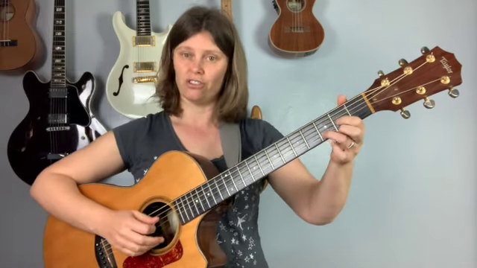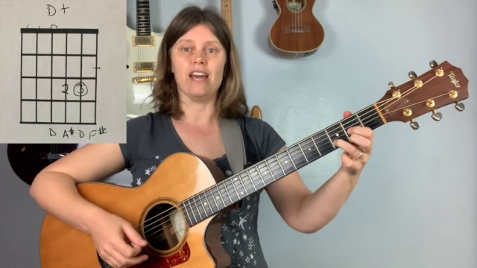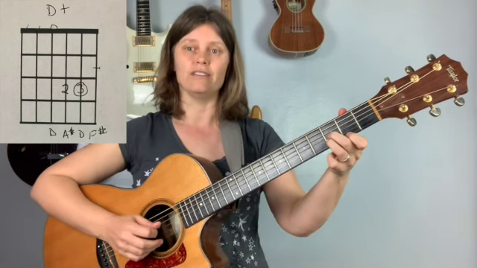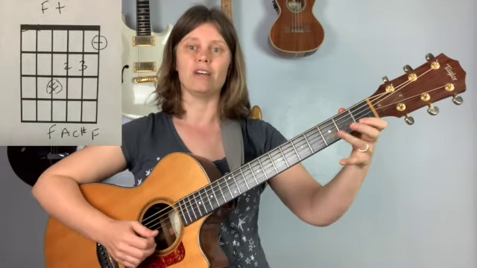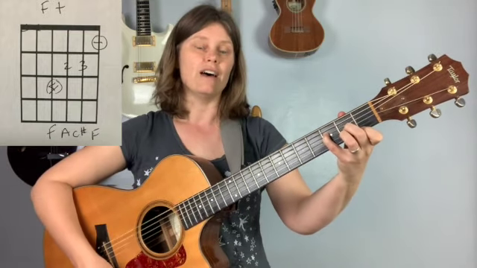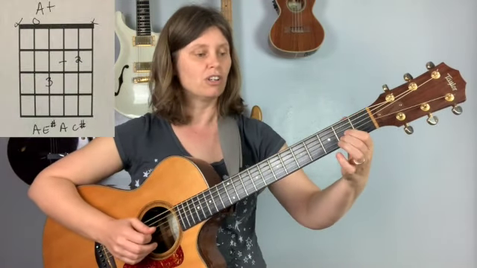And then you can kind of start to do that with your basic chords that you know. So here's your D chord. The 5th of D is A, so we're going to move that up 1 fret to A sharp. Now we have a D augmented. How about with the F chord? We're going to find our 5th, which is C, and we're going to sharp that. Now we have an F augmented. How about our A chord? Here's our A, here's our 5th, which is E, and we're going to raise that to an E sharp, and now we have an A augmented.